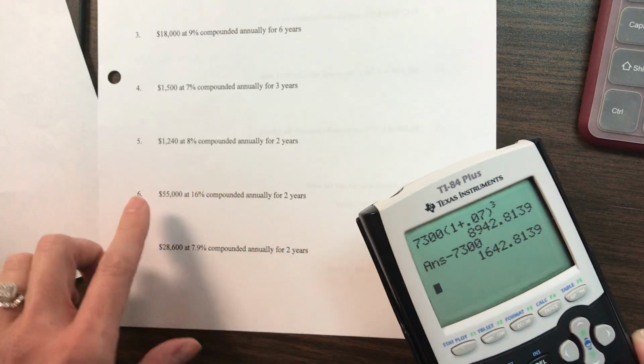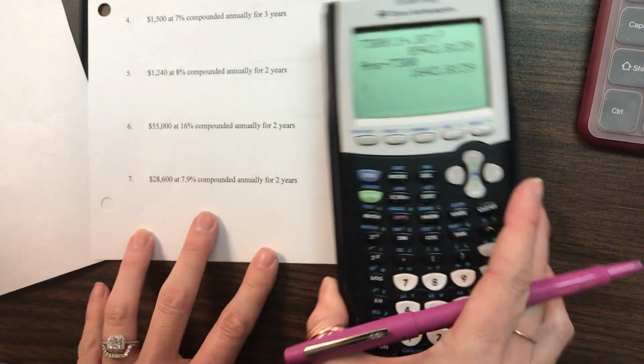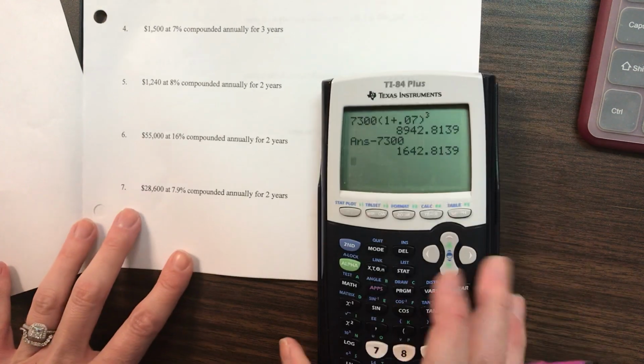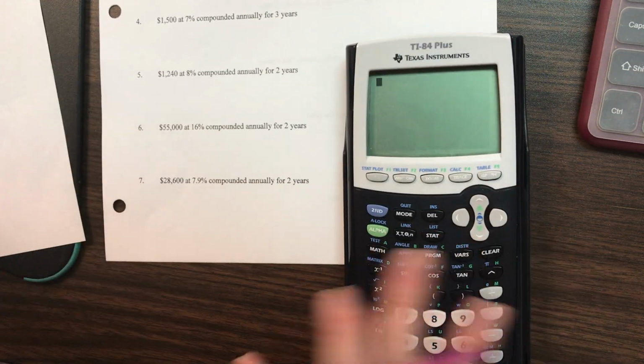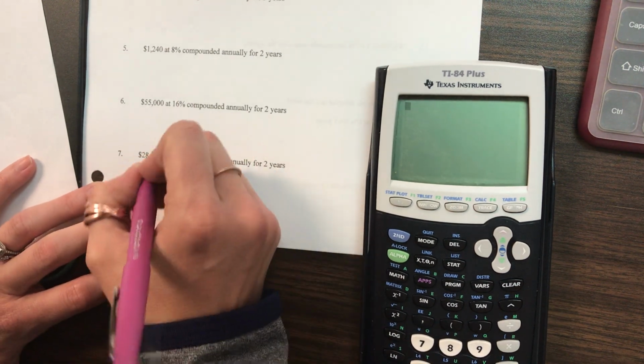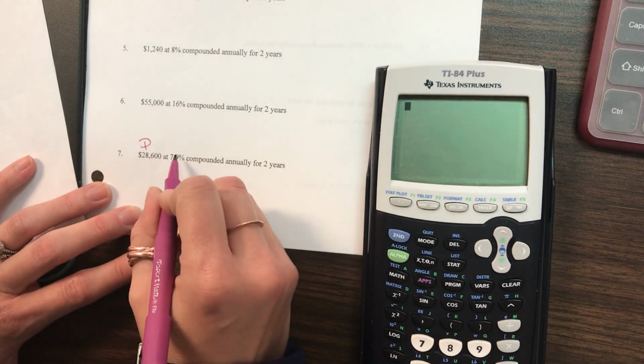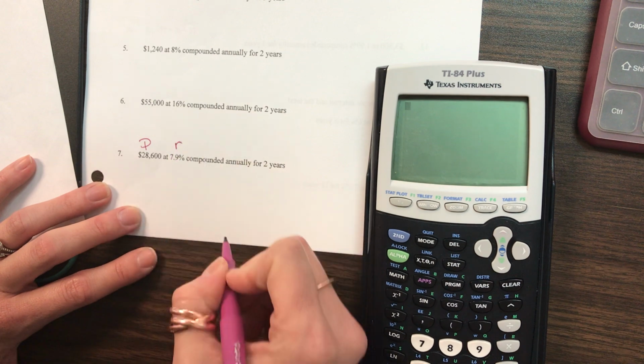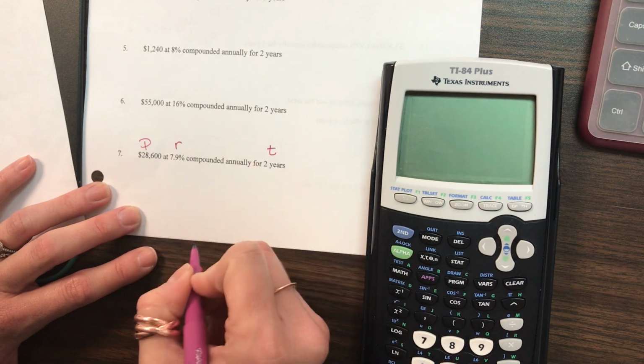These are all pretty basic, pretty easy numbers. I'm going to look at number 7 because it has that decimal, and a lot of people kind of get confused on those. So first of all, I'm going to label my 3 numbers. The 28,000, that's my price. The 7.9% is my rate. And then the 2 years is my time.